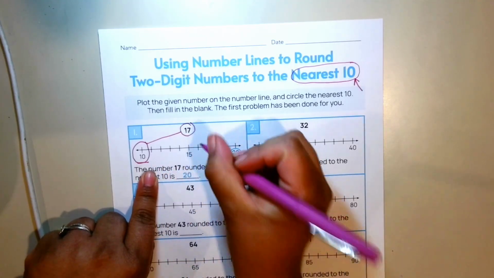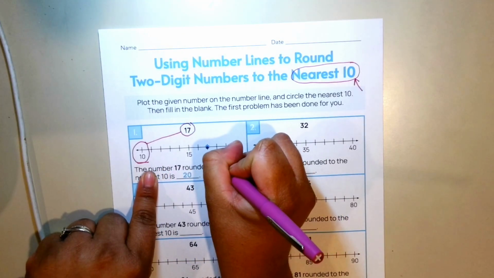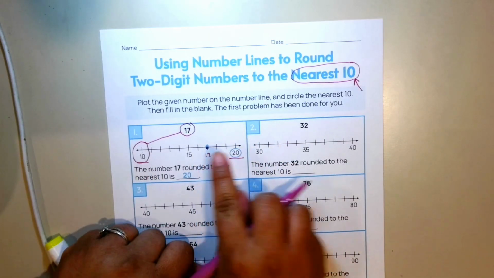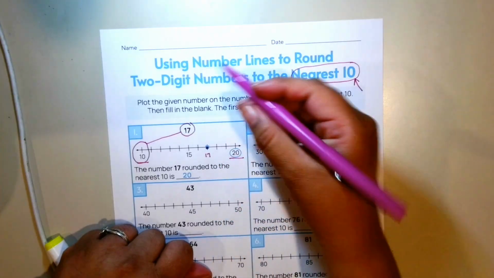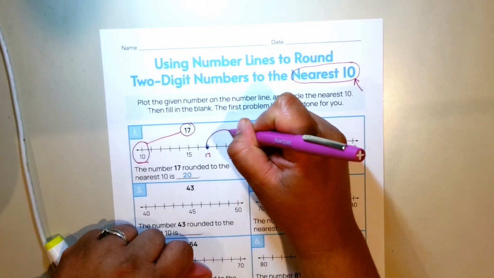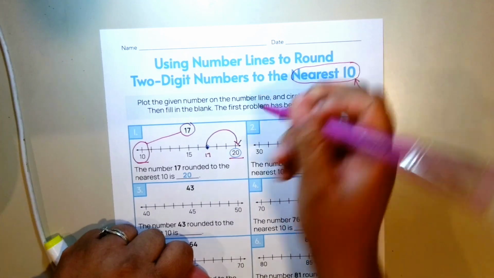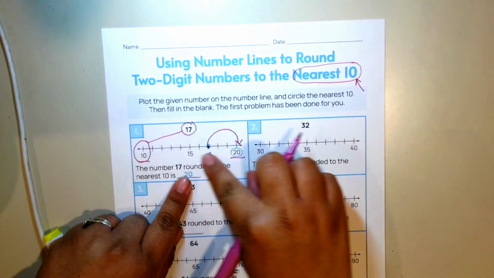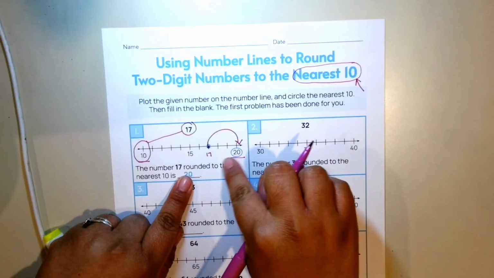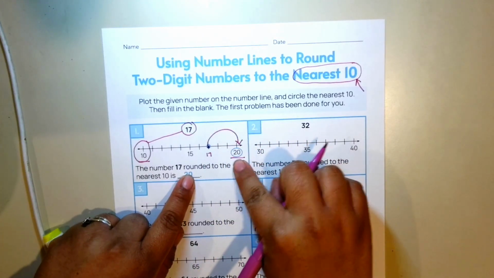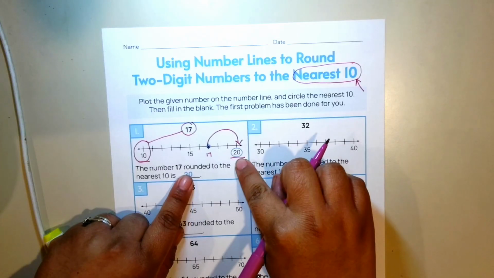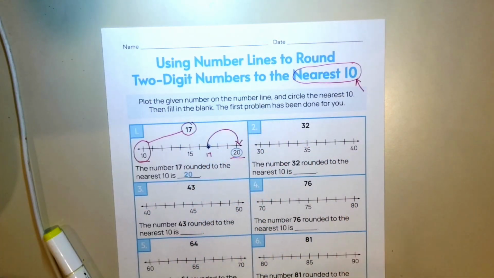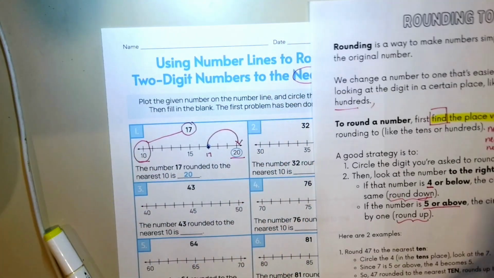So that number would be right here, 17. Now you see that our number is closer to this end. Well, that means that we're going to be rounding up. But if we didn't have this number line to give us a visual of which 10 it's closest to, then we would do what our instructions were telling us right here.